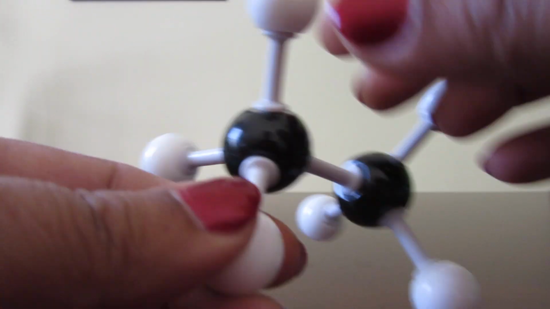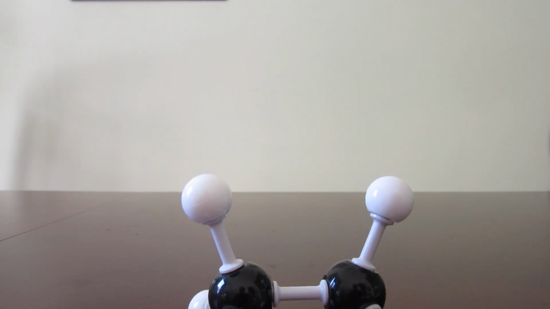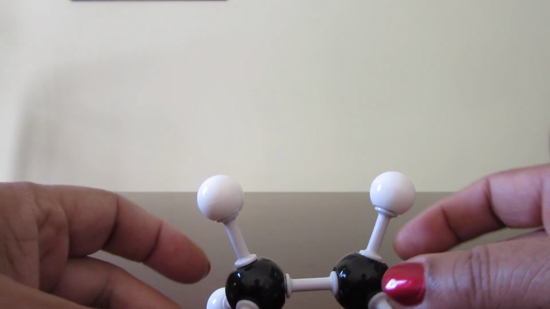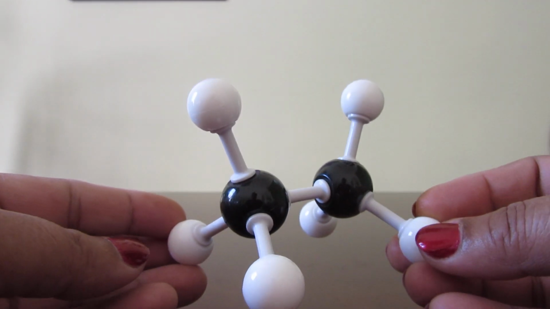All right, so let's talk a little bit about conformation. I want to show you ethane. This is a small molecule. Of course, you know the structure of ethane. It's just two carbons with hydrogens all around. So this is the model for it.